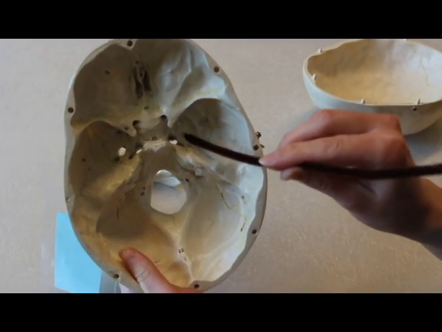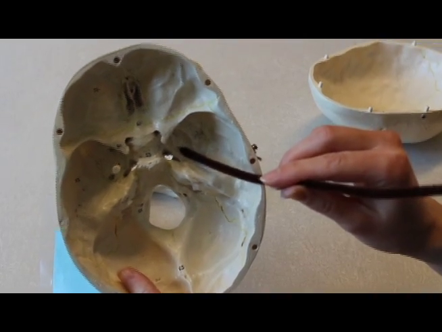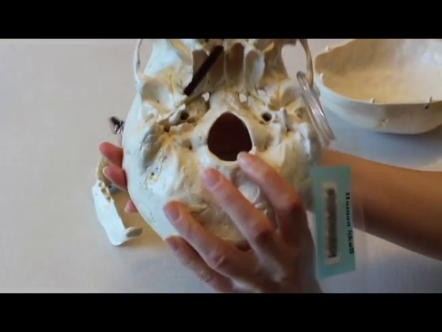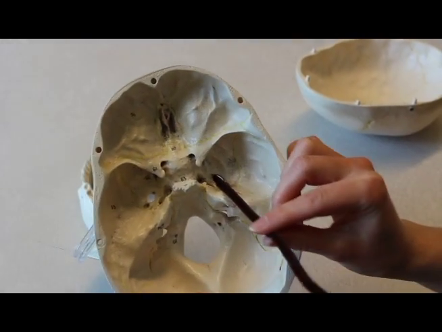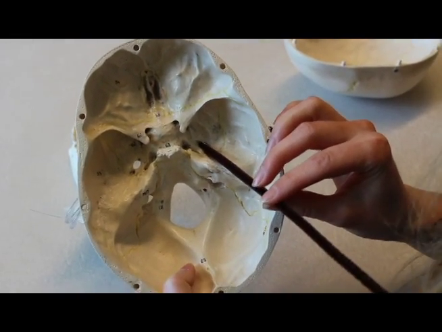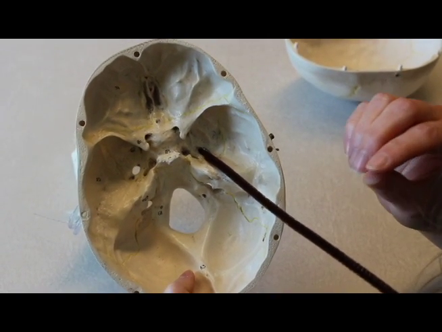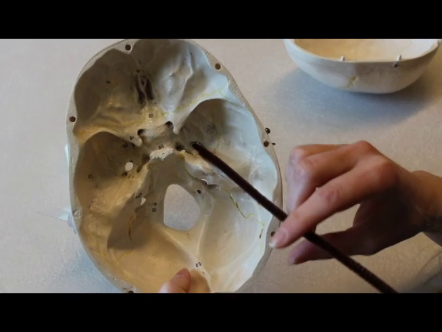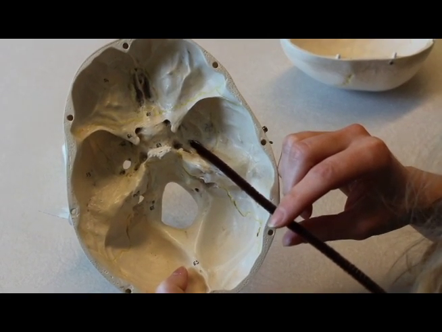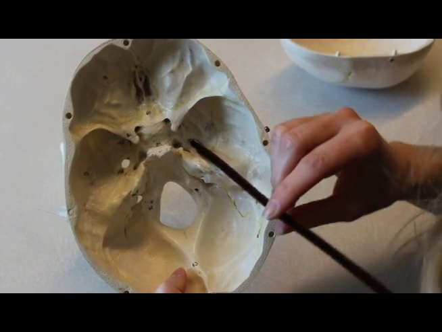Okay, foramen ovale is also in the sphenoid bone. Let's show this view from it. What goes through this foramen is the mandibular division of cranial nerve 5, the trigeminal nerve, and also the lesser petrosal nerve and accessory meningeal artery.